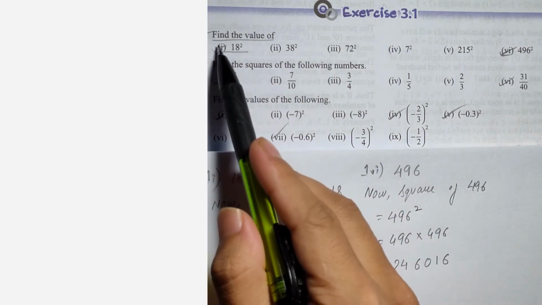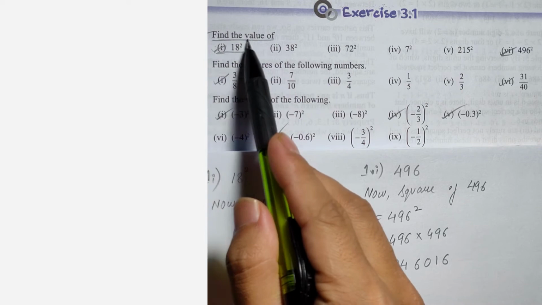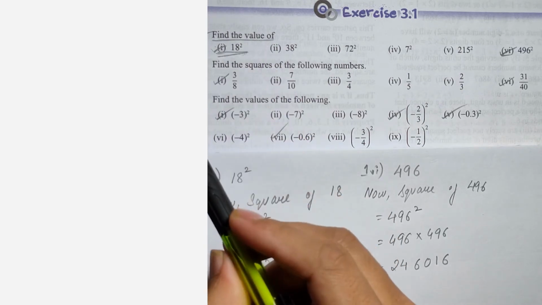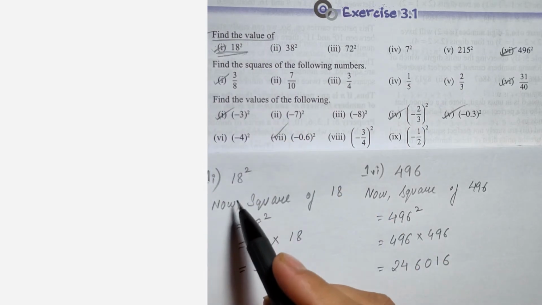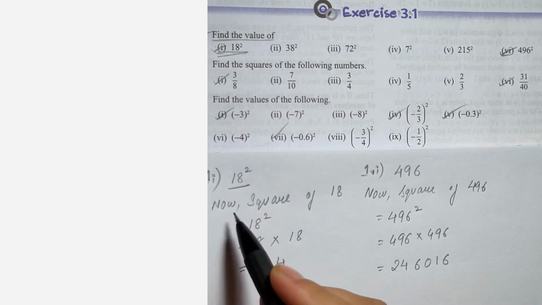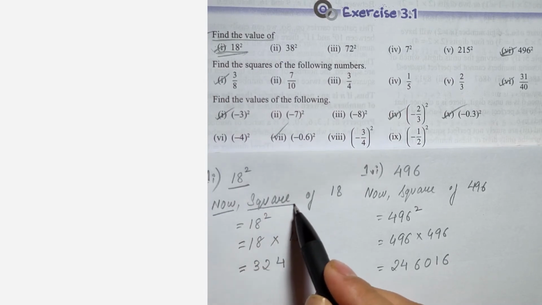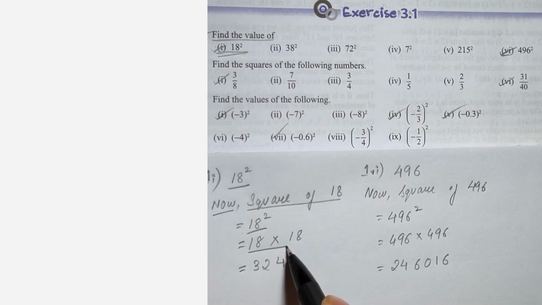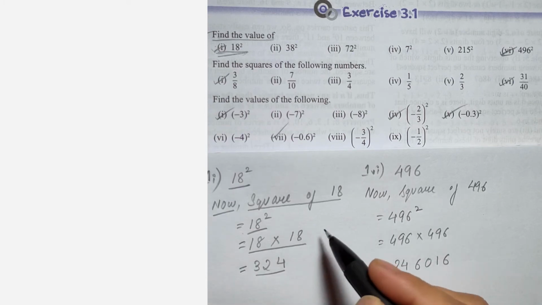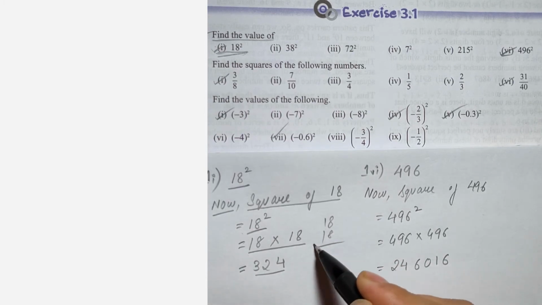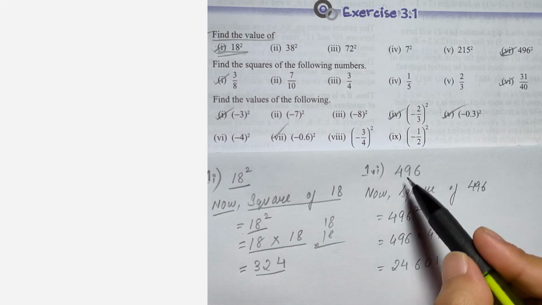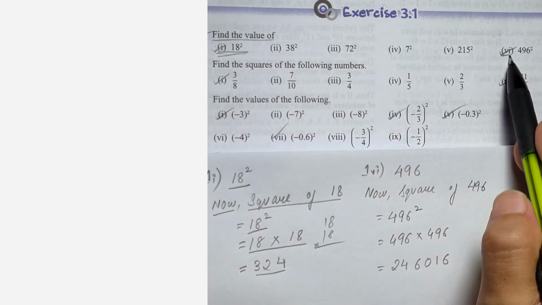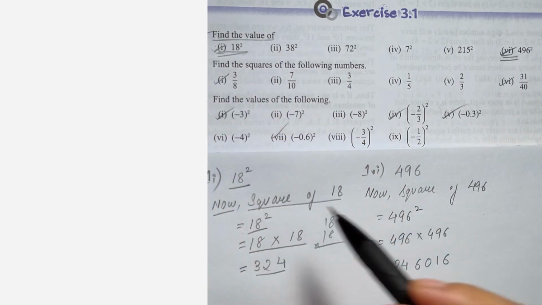So first one, find the value of 18 square. How we do it is, we write the question 18 square. Now square of 18 is equal to 18 square, which is equal to, as we have discussed, 18 into 18. Now 18 into 18 is 3 into 4. Okay, you can do it in the rough.